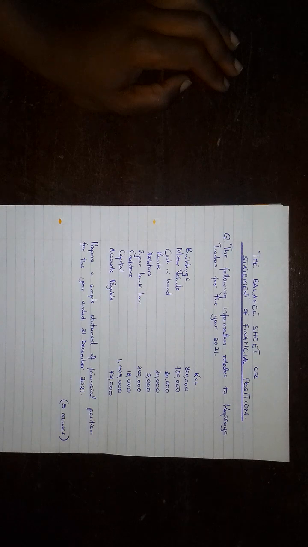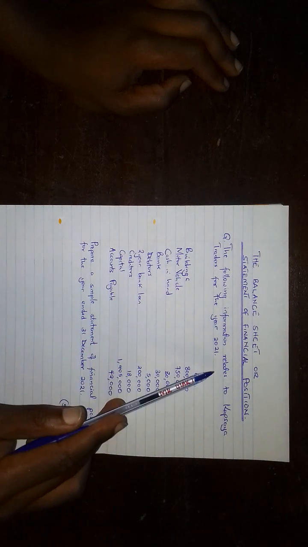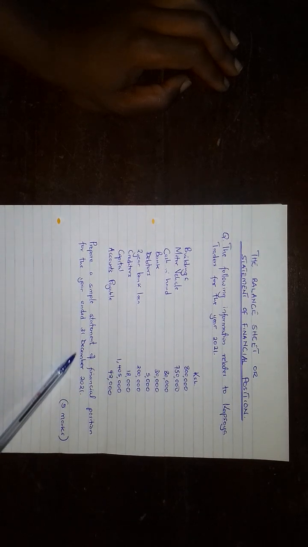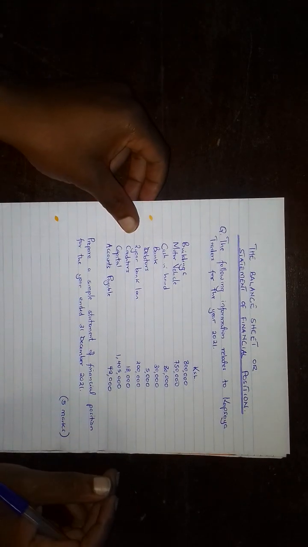On your screen, you have a question on balance sheet. The question reads, the following information relates to Capsoya Traders for the year 2021. We have buildings, motor vehicle, cash in hand, bank, debtors, a 2-year bank loan, creditors, capital, and accounts payable. You are asked to prepare a simple statement of financial position for the year ended 31st December 2021. The question carries 5 marks, and this is how you go through it.